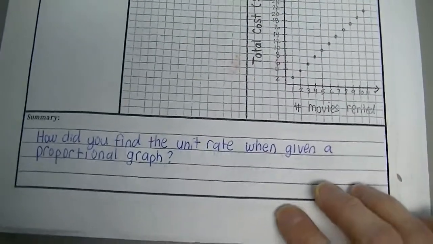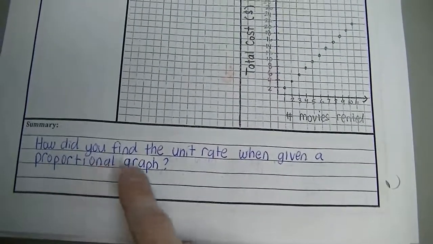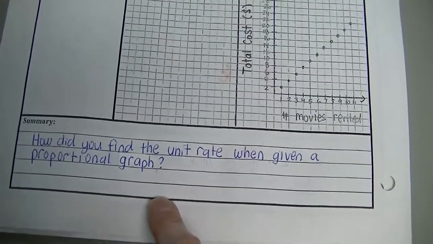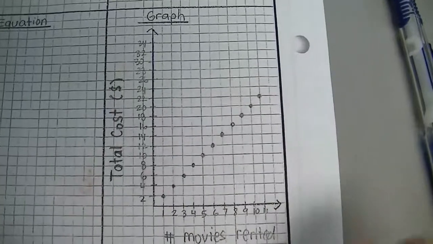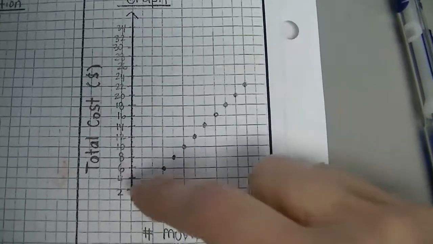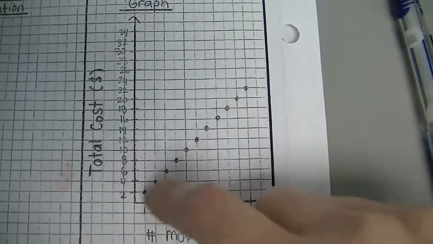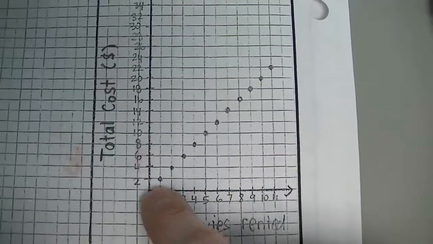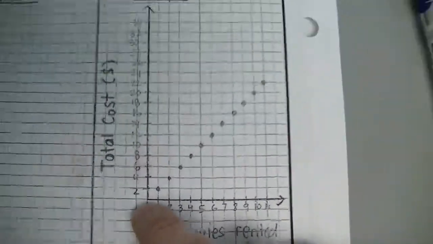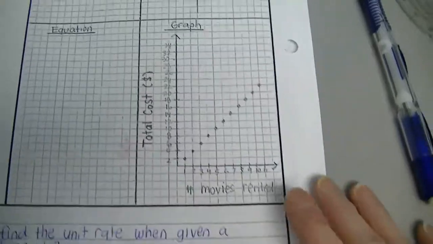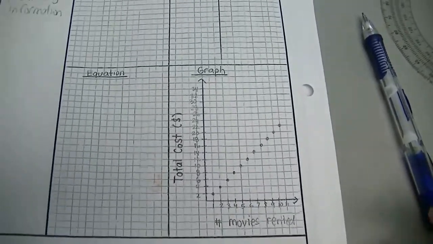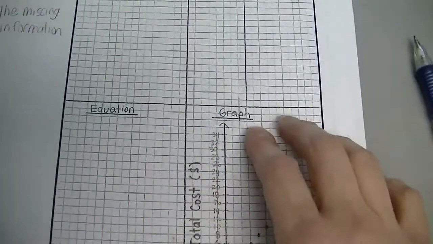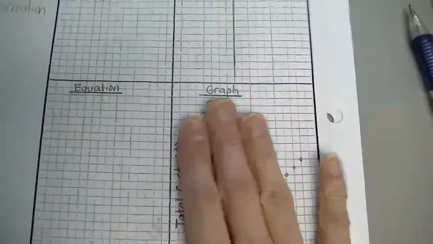The summary wants you to answer this question. How did you find the unit rate when given a proportional graph? So here, it's a proportional graph, and I know that because if I connected all these dots, you would see that it's linear, and it would pass through the origin of 0, 0. So how do we find the unit rate? And basically, how on earth do you fill out all this other information just given this graph?